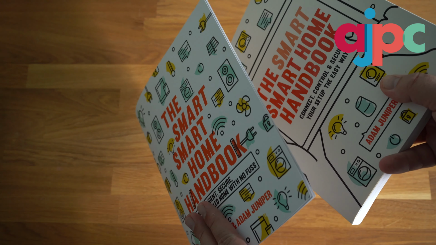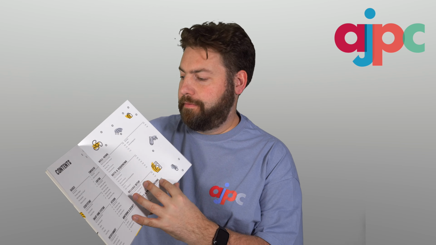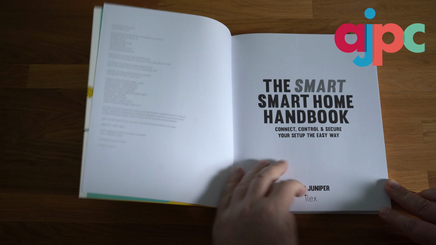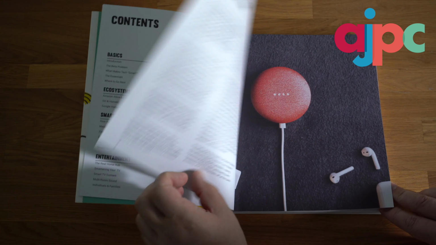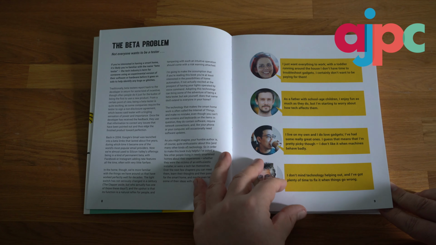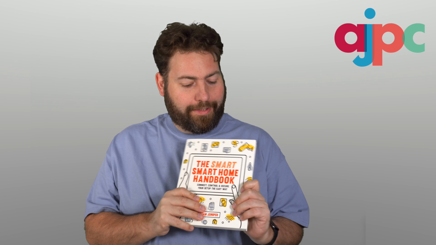The finished book has traditional front matter before getting into the introduction, and then fully laid out illustrated designs, and carries on. It's a great book, by the way. I wrote it, so you should rush out and buy this if you're thinking of going smart home.